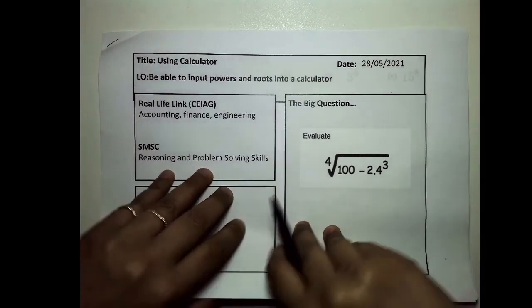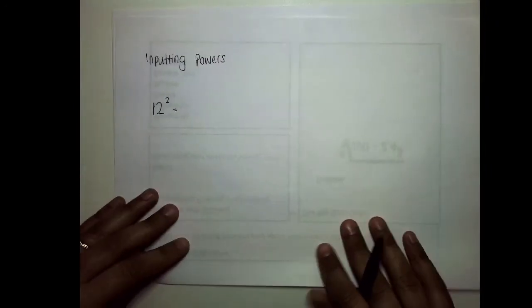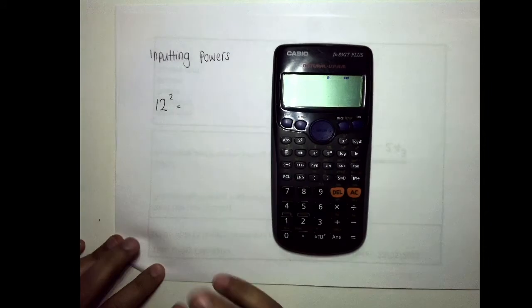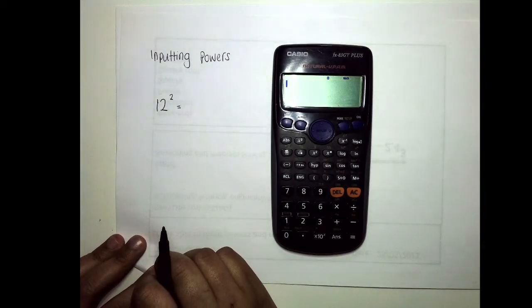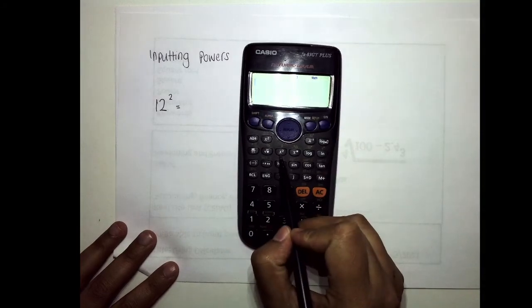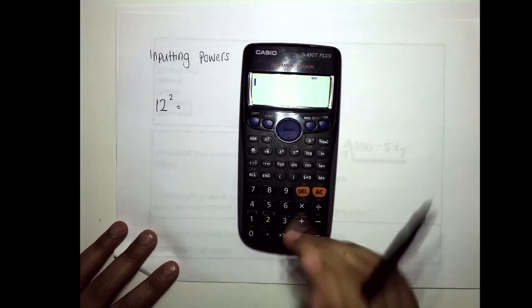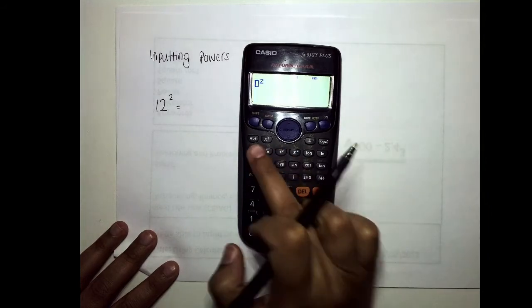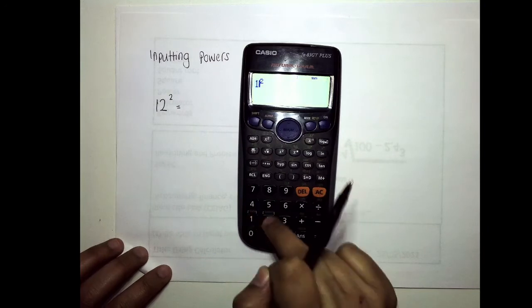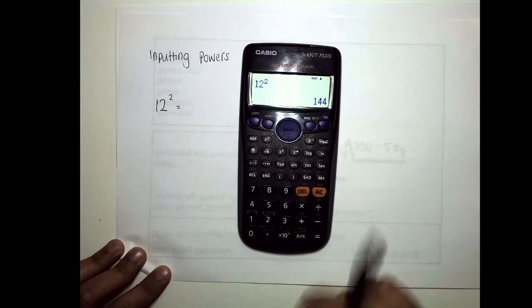Okay, so first thing we're going to be looking at is how do we input powers into a calculator. So say for instance I want to know the value of 12 squared. Now for our squared calculations, there is a button specifically for that. Now if you look on the calculator, there's a button here that says x squared on it. Now if we were to click that, that allows us to input any number and then raise it to the power of 2, i.e. square it. So if I just input 12 into there, 12 squared, I get the answer 144.